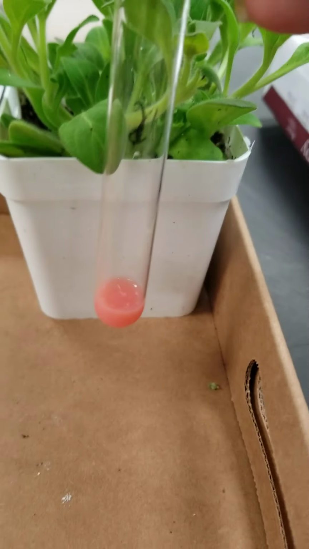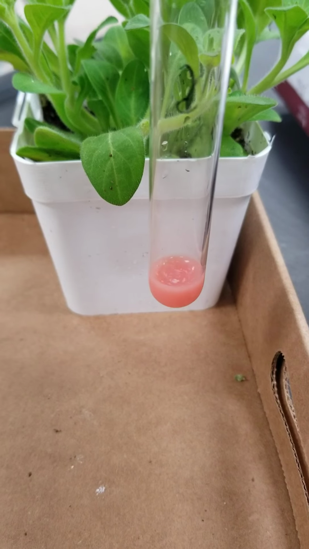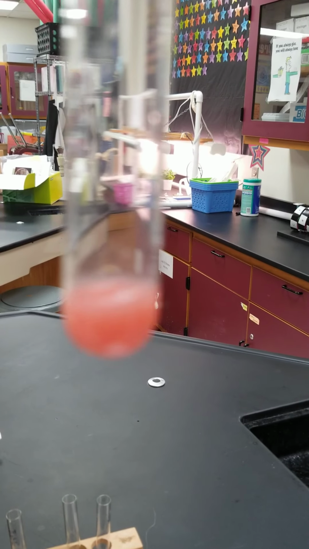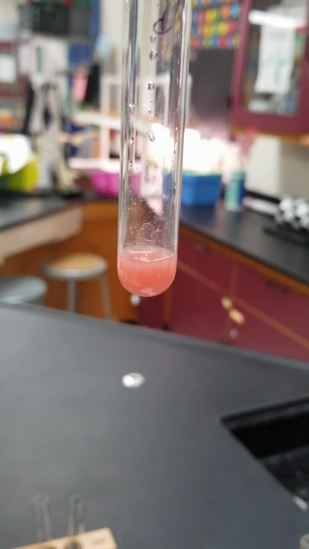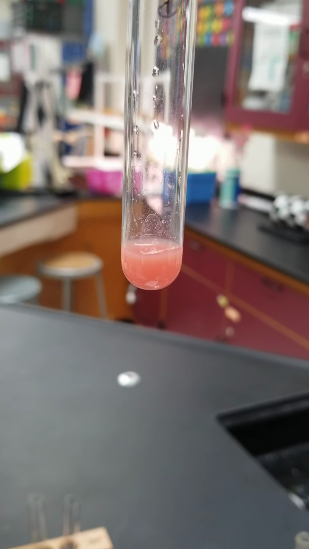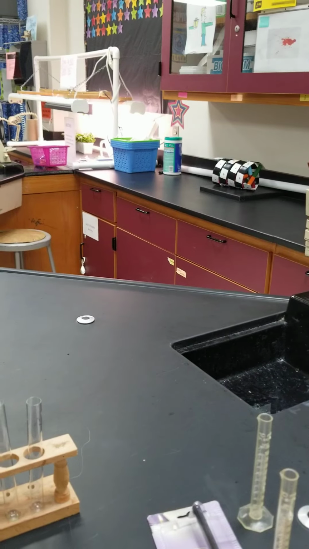I need a white background for comparison. So there we go. It's kind of against the white background. You can see it a little bit better. It's almost like a peach color, so light red. And it's also gone milky, meaning you can't see through it anymore. Trying to get the camera to adjust. So you can't actually see through the solution, which tells me that there is a precipitate.